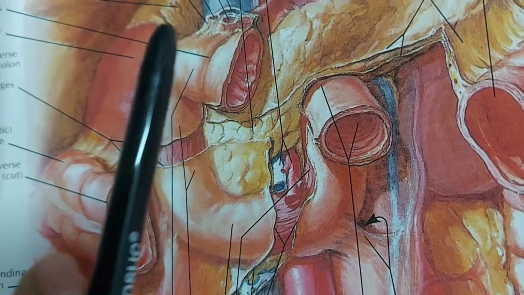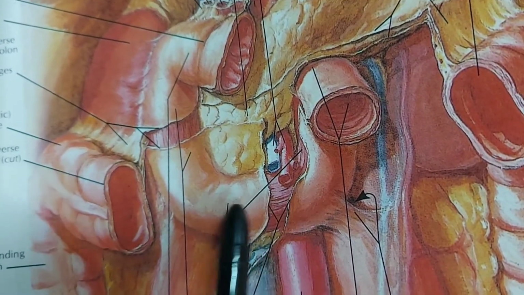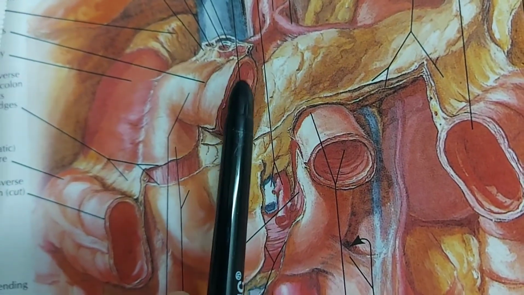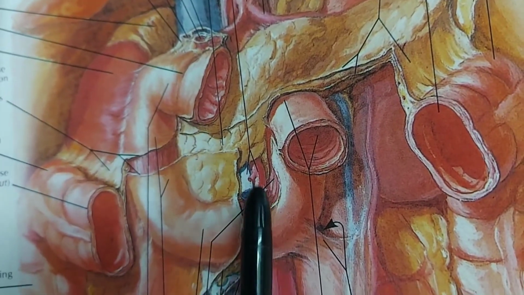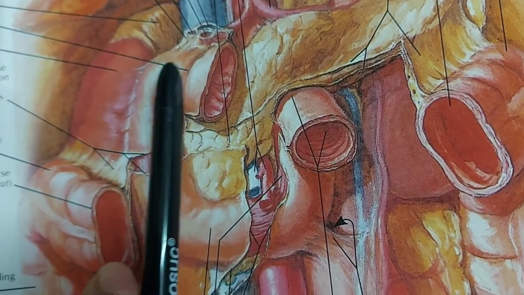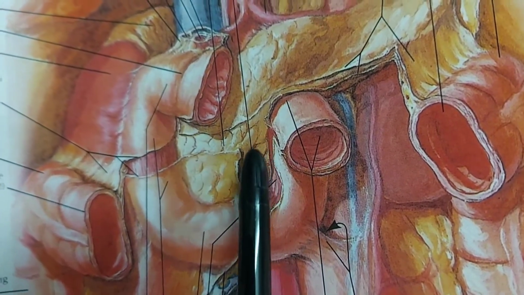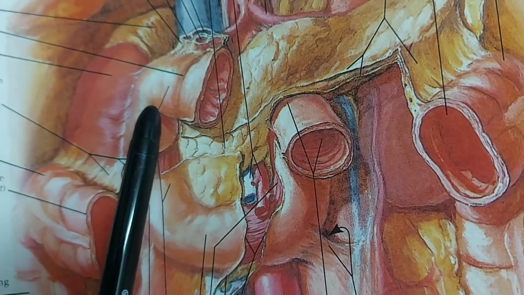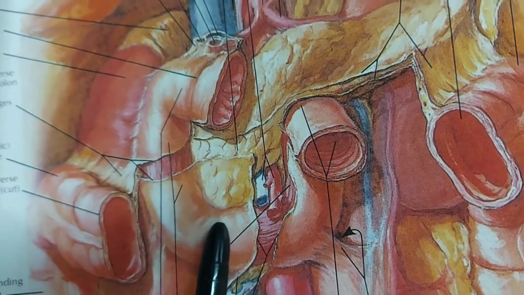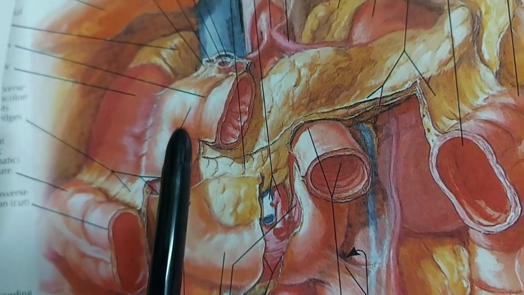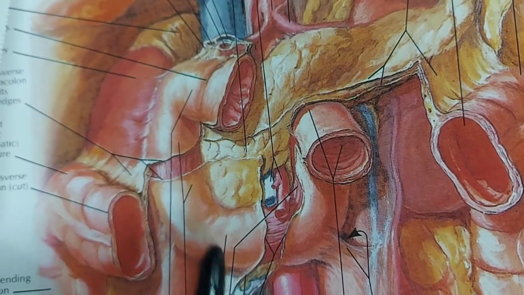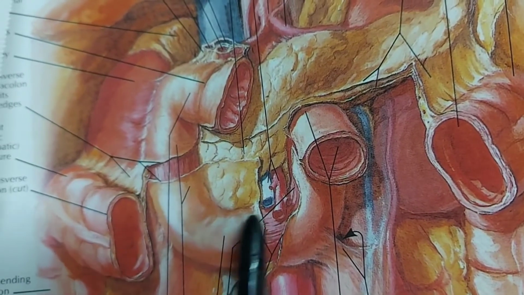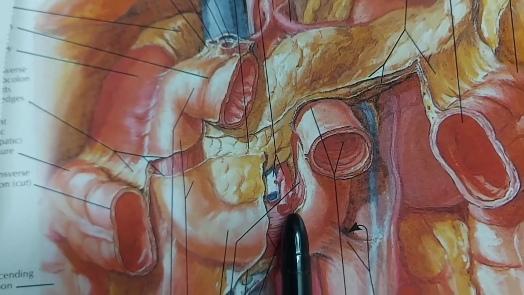This is the first part, this is the second part, this is the third part, and finally this is the fourth part. This duodenum is the continuation of the stomach, and it remains in a C-shaped manner, enclosing the head of the pancreas. Here is the superior duodenal flexure, and here is the inferior duodenal flexure. In between the superior and inferior duodenal flexure, this vertical part is the second part of the duodenum, and this horizontal part of the duodenum is the third part of the duodenum.